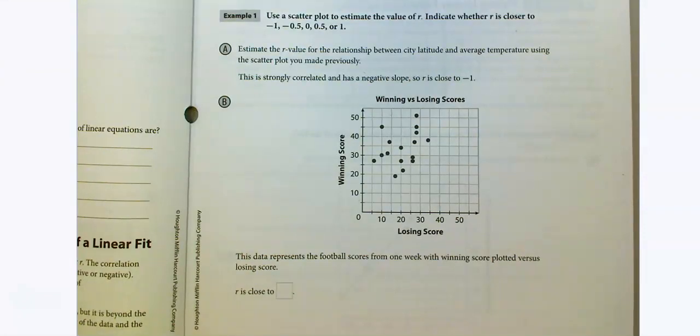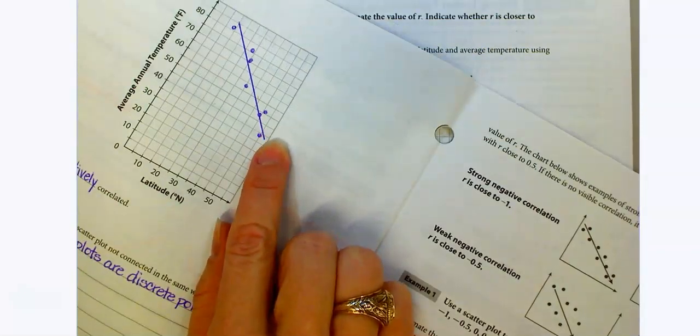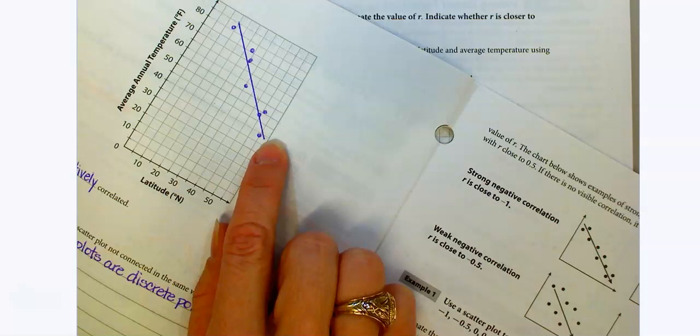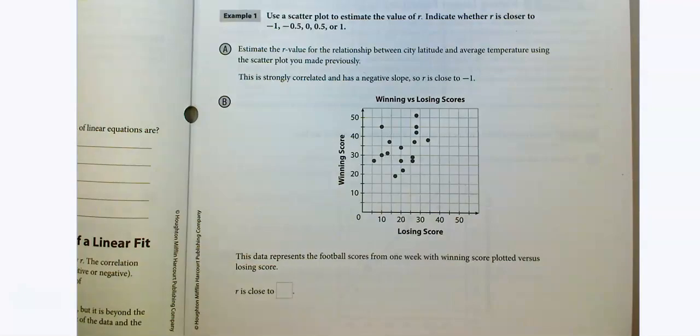Okay, example 1A says to estimate the R value for the relationship between city latitude and average temperature using the scatter plot. This is going back to page 360. We talked about already that we thought this was a negative correlation, and a pretty strong one. It's probably not exactly -1 because some points are a little off, but I would say the correlation coefficient is close to -1 because it's a pretty strong negative correlation.